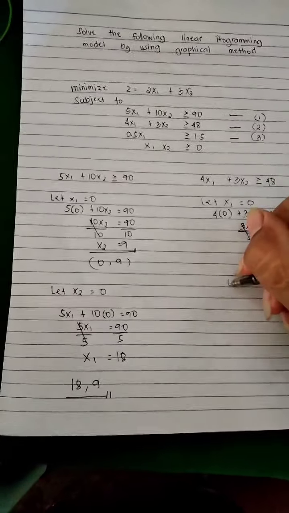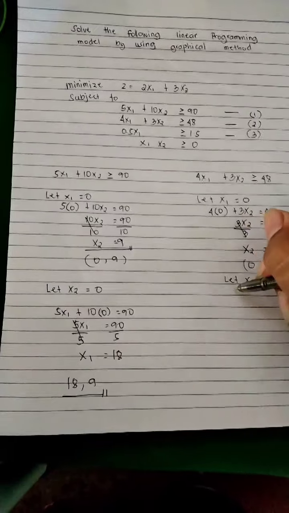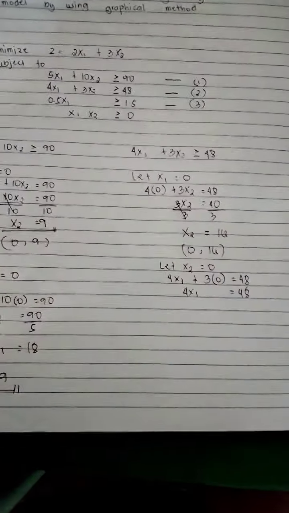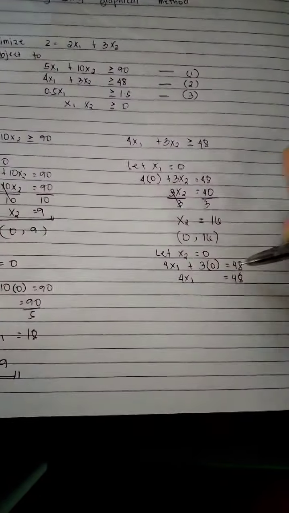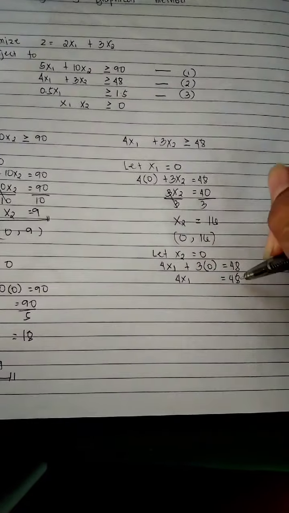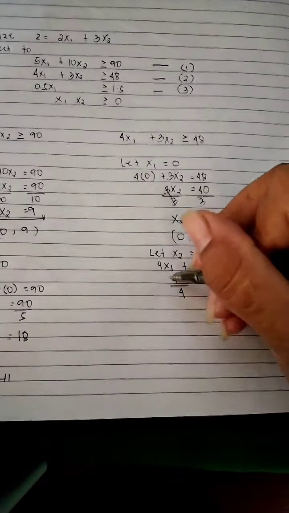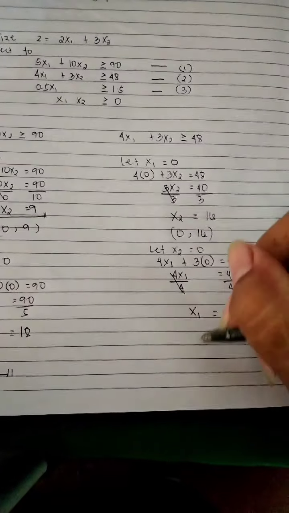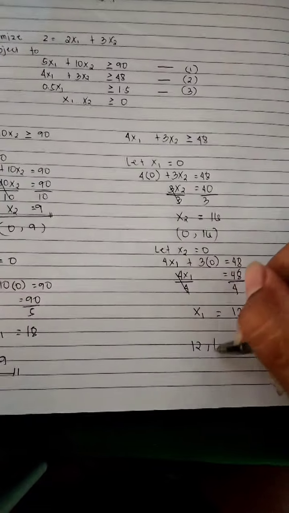Then let x sub 2 is equal to 0. 4x sub 1 plus 3 times 0 is equal to 48. Then 4x sub 1 is equal to 48. Divide both sides by 4, cancel out. x sub 1 is equal to 12. So the point is 12 and 0.